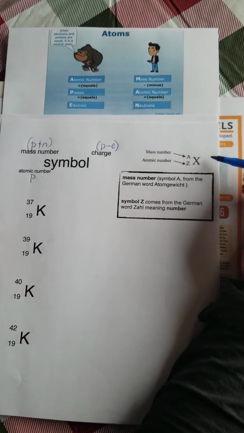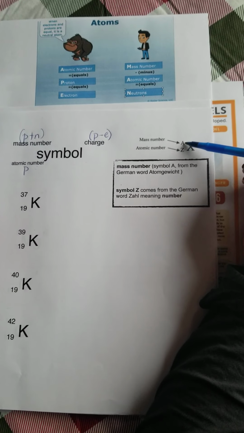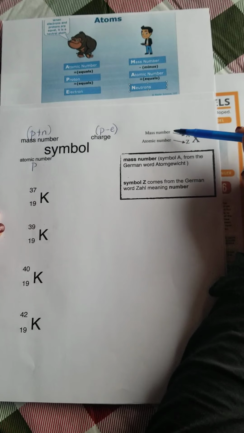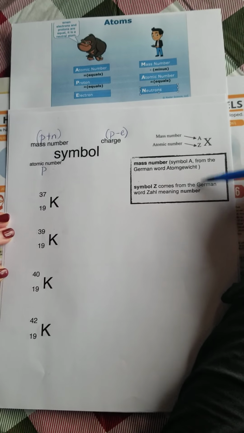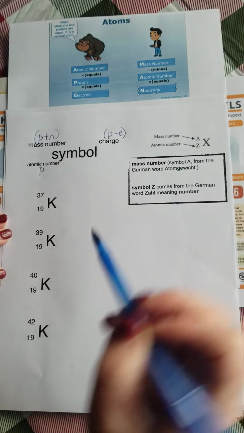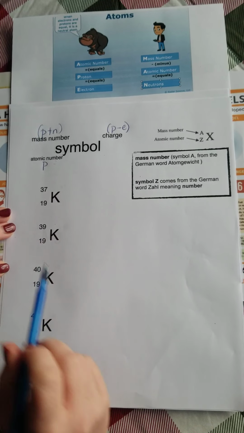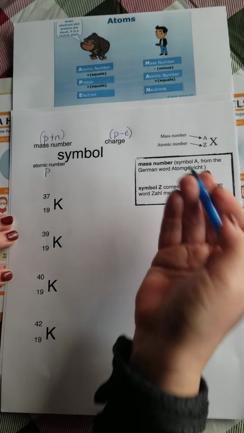Now, in other classes, more advanced classes, you might see these symbols A and Z. It's a little weird that mass number is A and atomic number is Z. It turns out they're from German background words. Okay, so let's get started interpreting our symbols.